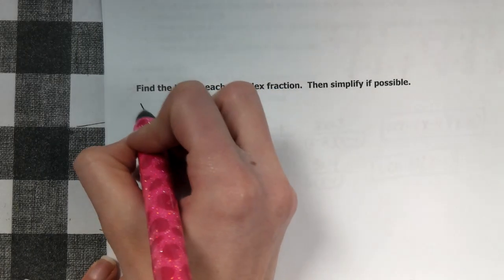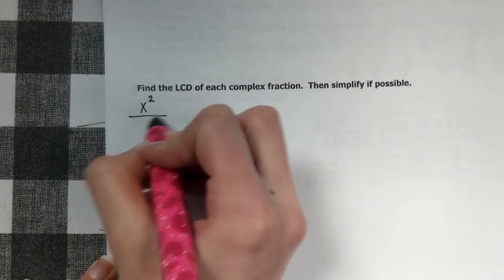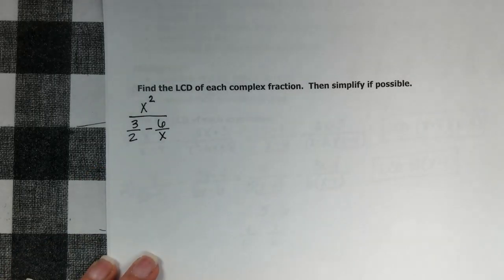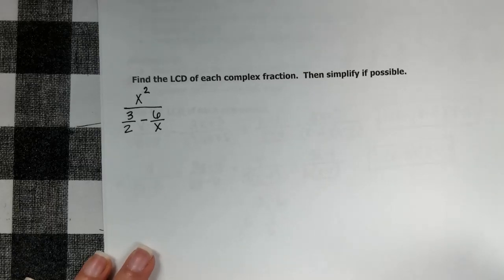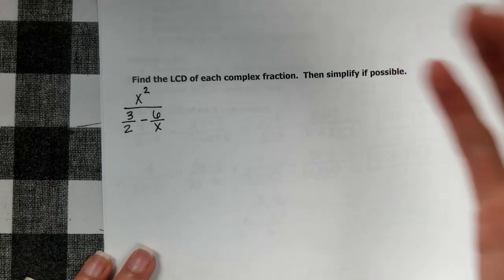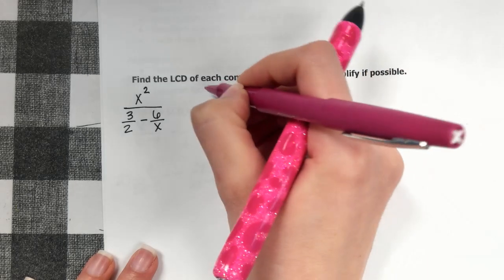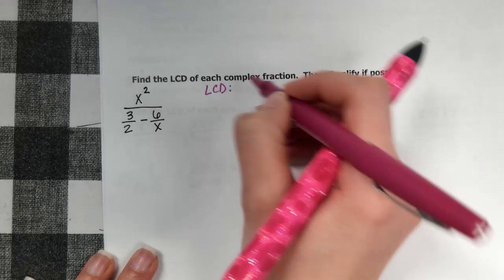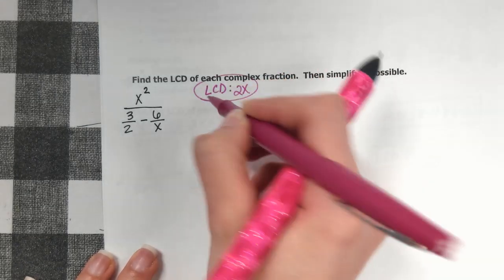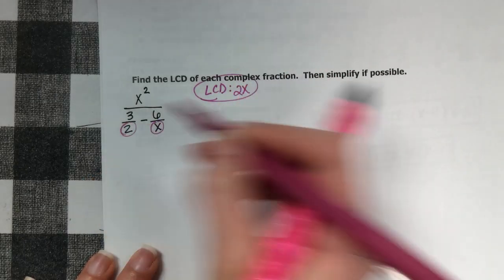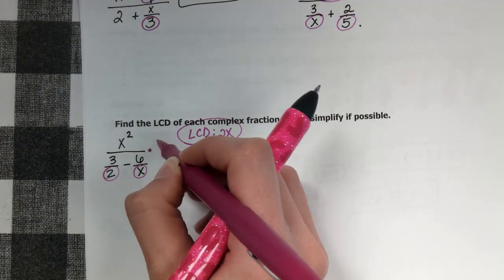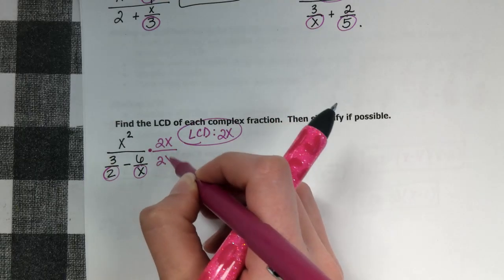Okay? So what we're going to look at is, let's say, x squared over 3/2 minus 6 over x. Now, if we do what we were doing at the top, we're going to find our LCD. What's our common denominator? What do you think it's going to become? 2x. Very good. Super proud of y'all for that. Okay, so your mini denominators are 2 and x. So if I do it like I did up here, then that means I multiply my numerator by 2x and my denominator by 2x.